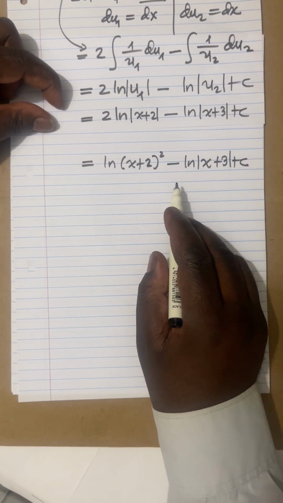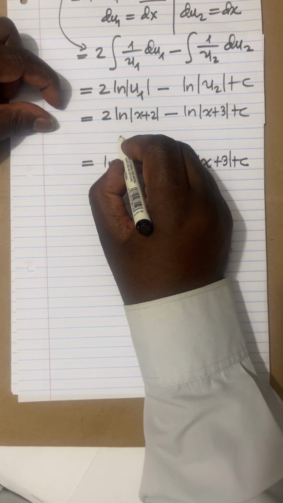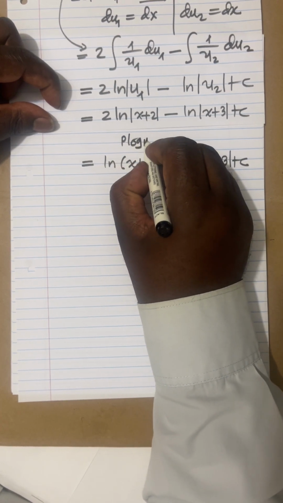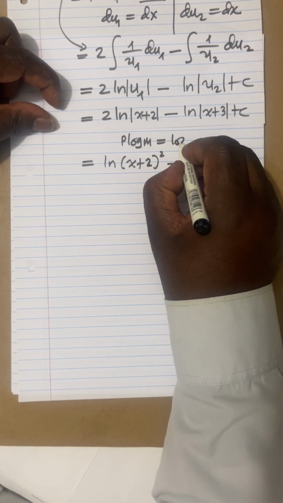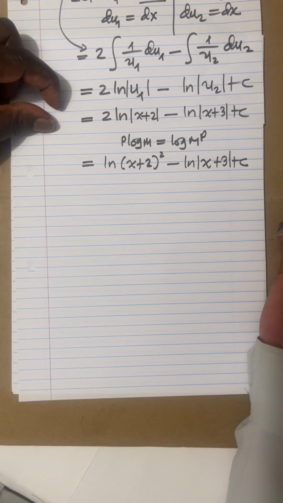Now, laws of logs, which law did I apply here? I applied the law that says p log of m is equal to log of m to the power p. Now you can remove the log and put natural log. It's the same thing.